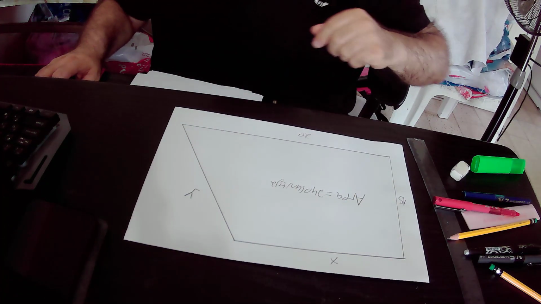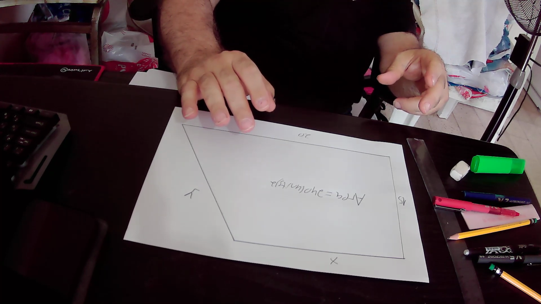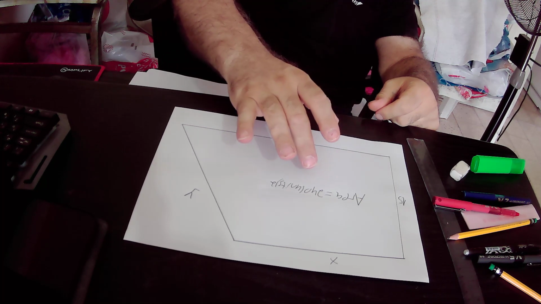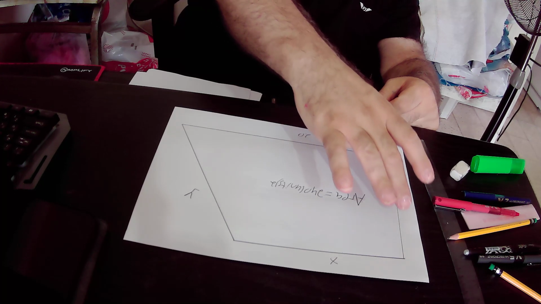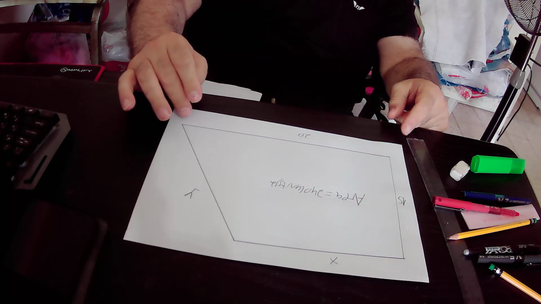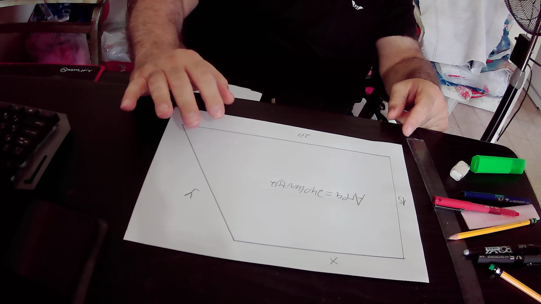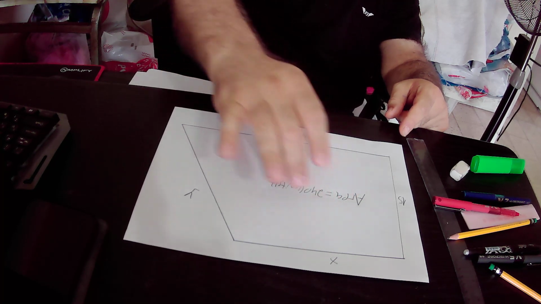Now, in this lecture, we will find the values of x and y. In the drawing, we have a shape. The area of this shape equals 240 units square. The width of the shape is 15 units, and the length of this shape equals 20 units. And we want to find out the value of x and y.